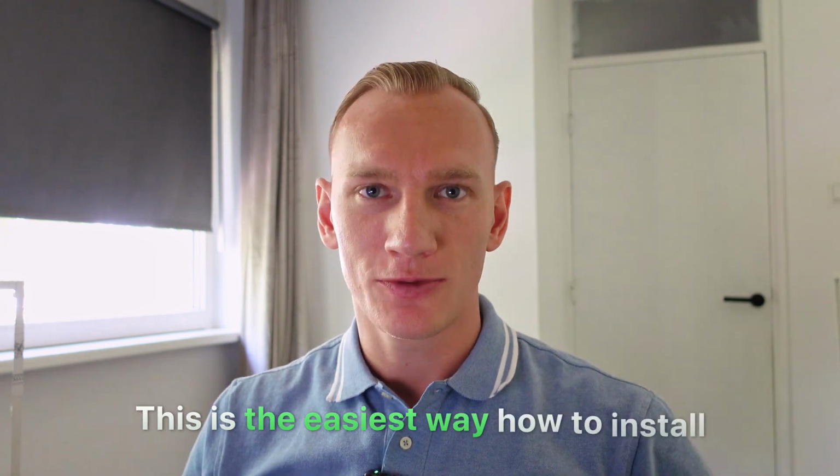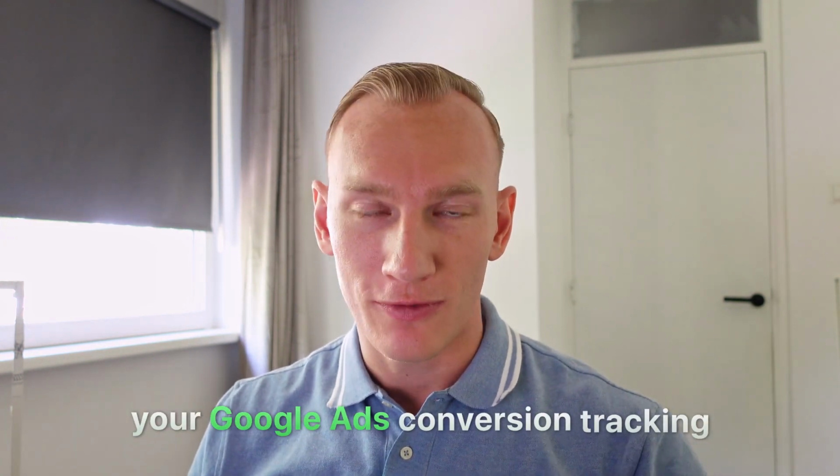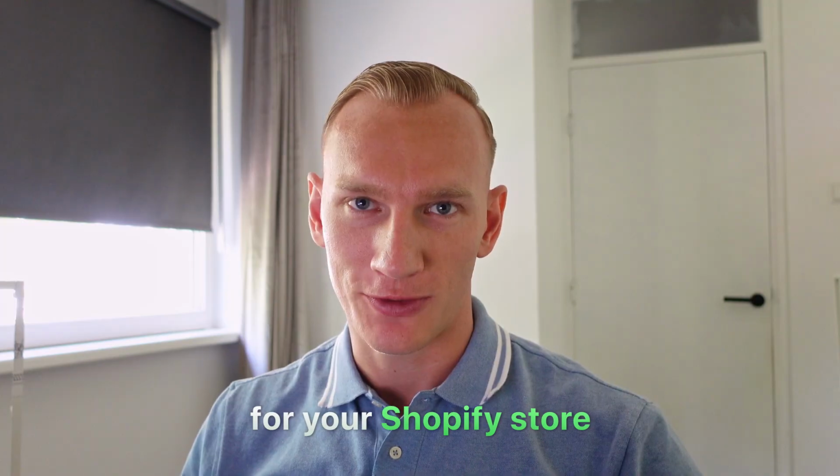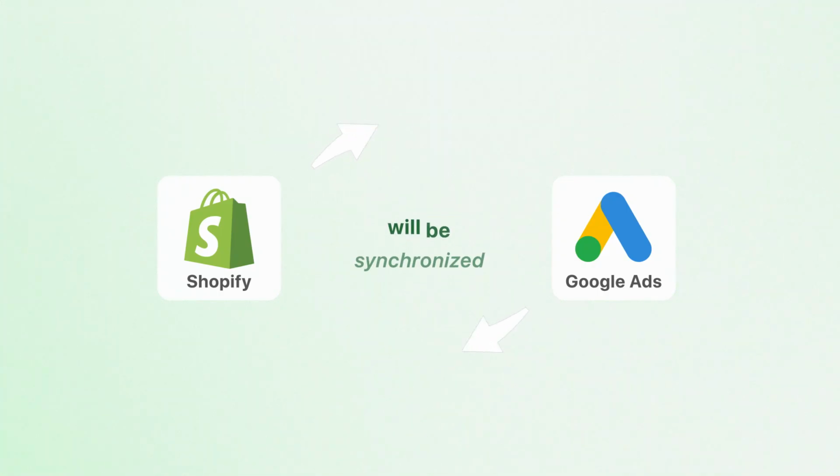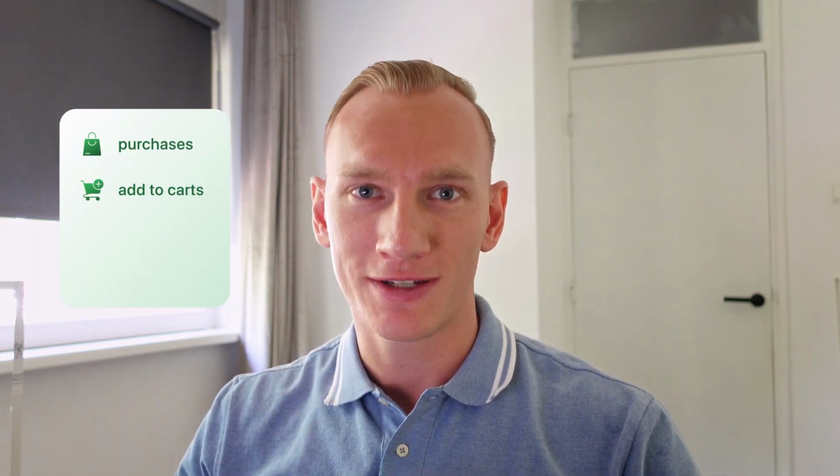This is the easiest way how to install your Google Ads conversion tracking for your Shopify store. And it's completely for free. It will make sure that all the sales you get in your Shopify will be synchronized back in the right campaigns inside your Google Ads account. So you will track purchases, add to carts, initiate checkouts, and page view. Without further ado, let's dive right into my screen.